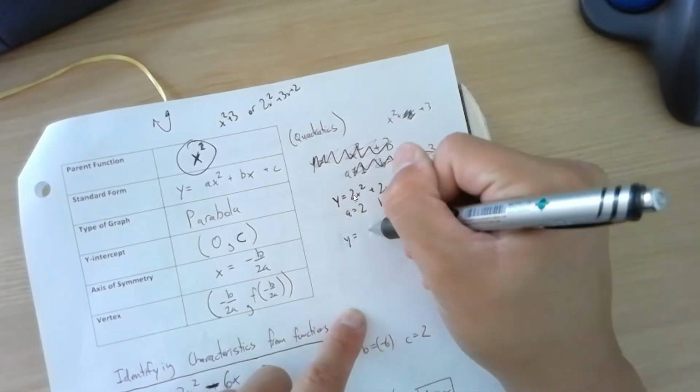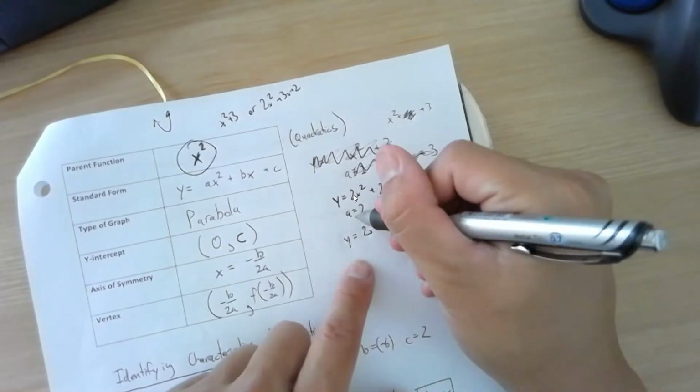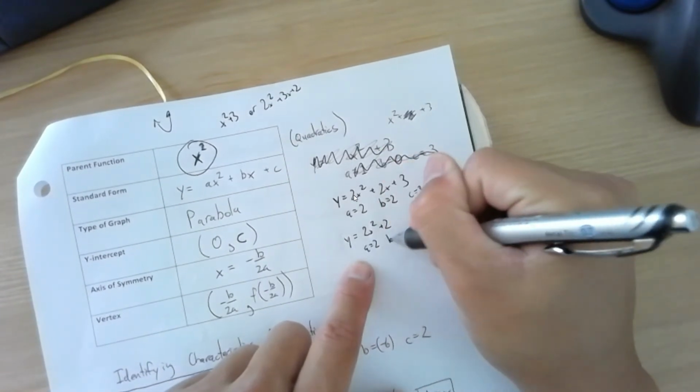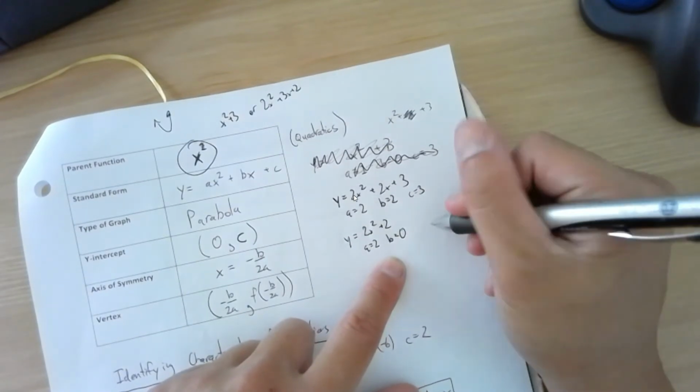What about this? Y is equal to 2x squared plus 2. Well, I don't have a b, but I do have an a. A is equal to 2. If b is not there, you have to give it at least a value, so b is equal to 0. Then c would be 2.